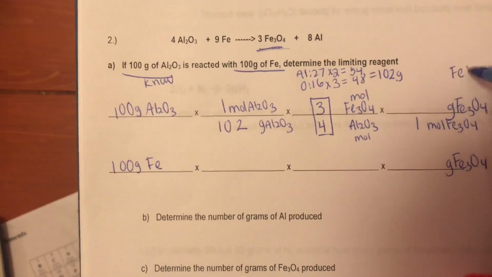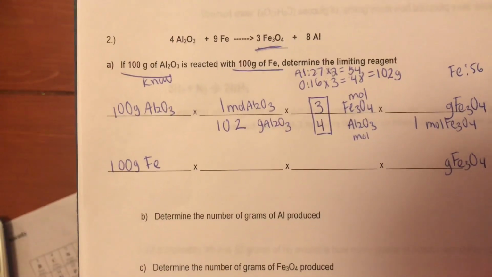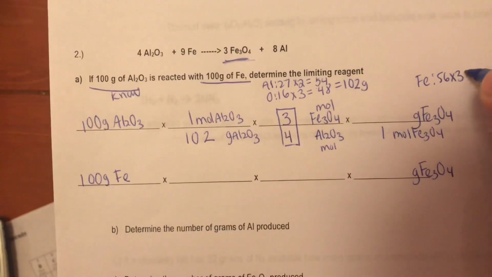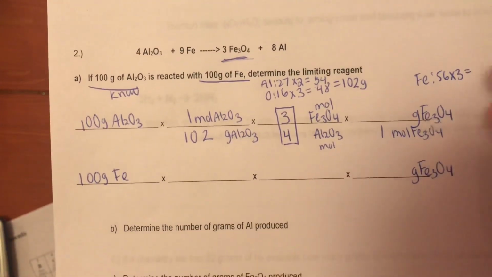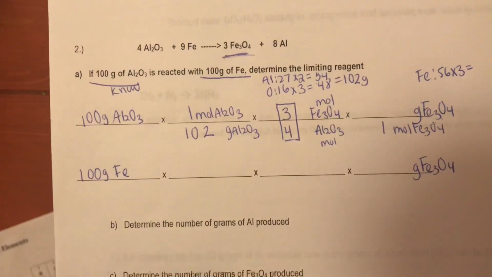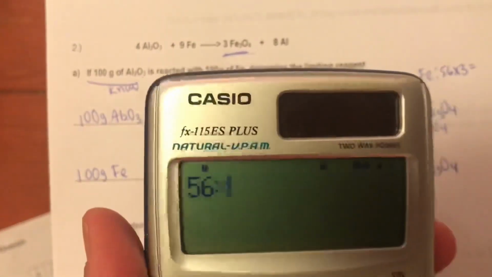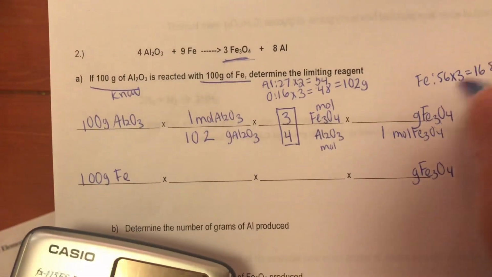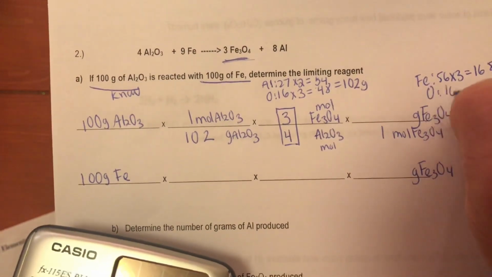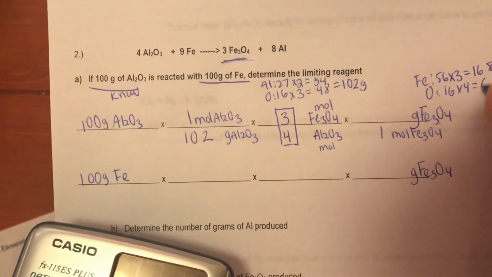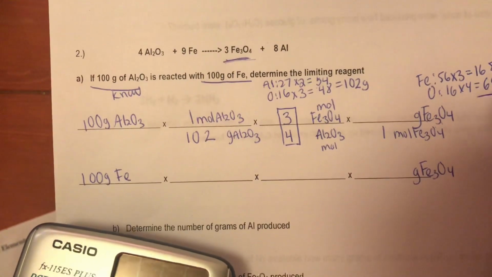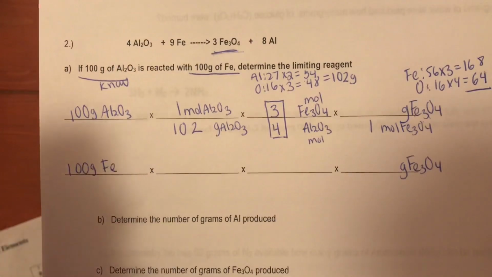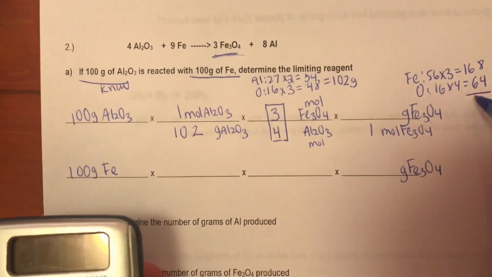So Fe has a mass of 56. I already know that from the previous problem. Times 3 Fe's. So 56 times 3 is 168. Then we got O, which is 16 times 4, so 64. And then I add 168 and 64. This time I'm going to get it right and not embarrass myself. I have 232.